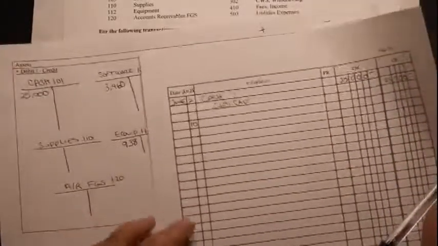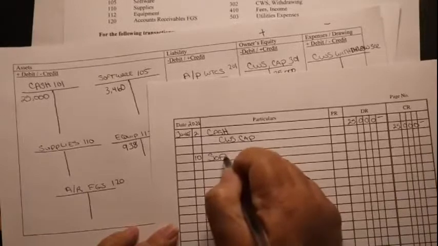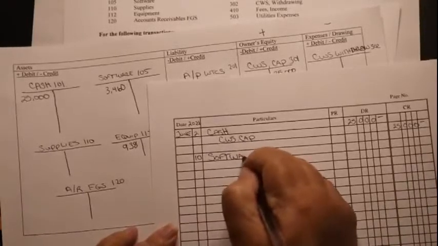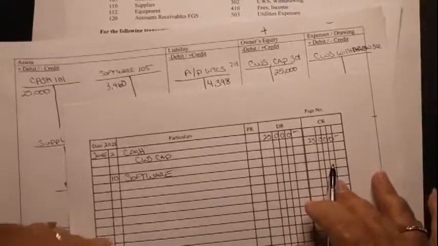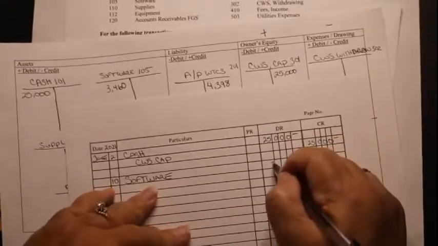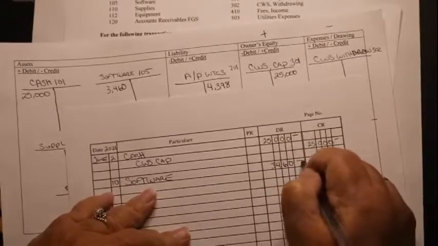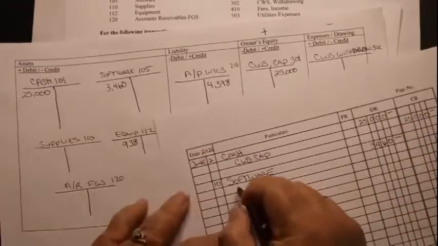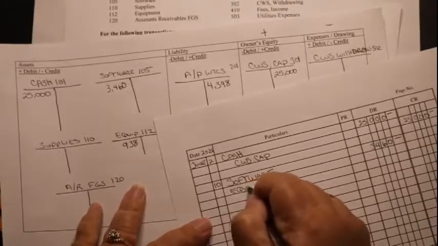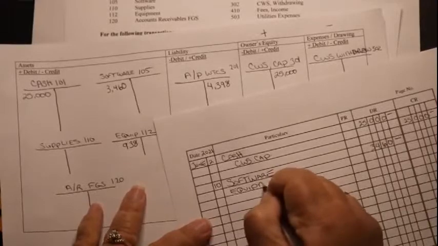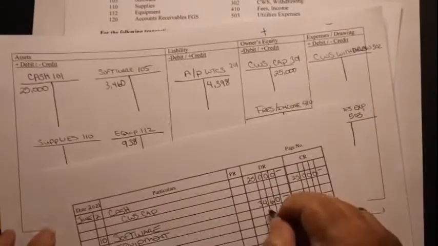So I'm going to write software. And I'm going to put the amount for software, $3,460. And then equipment, I'm going to not indent because these are both debits. $938.